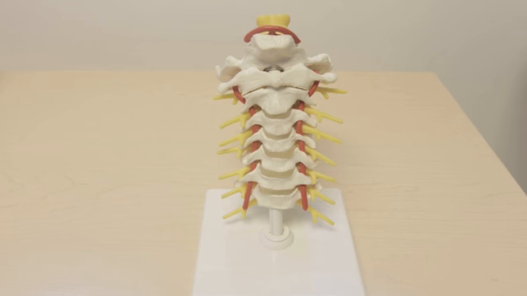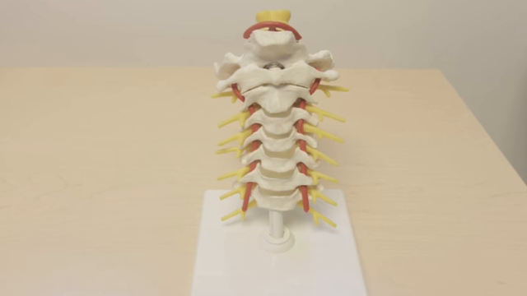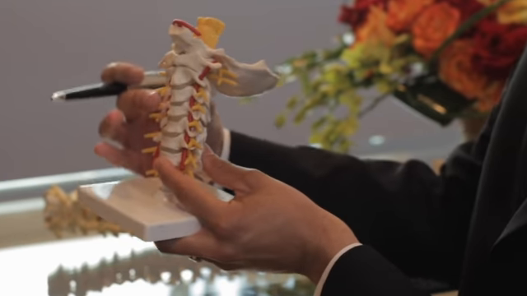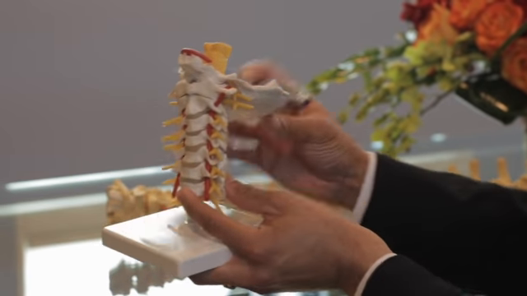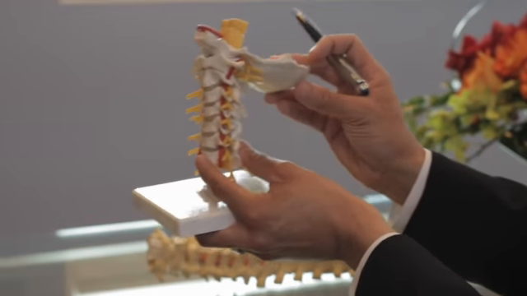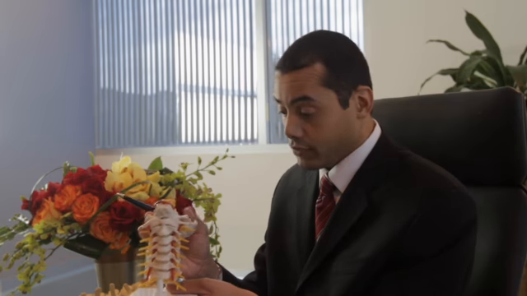Just to orient, this is the anterior, the front part of the cervical spine from the side and then from the back. Again, to orient, this would be the base of the skull. And we can actually see the spinal cord in this model itself, looking through the windows of the bone, and we can see the nerve roots to the right and to the left. We also see the red structure, the vertebral artery, which carries blood up to the back aspect of the brain.